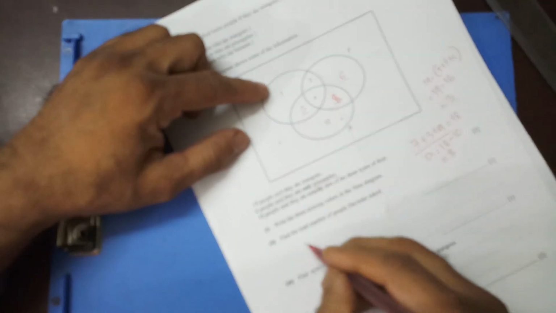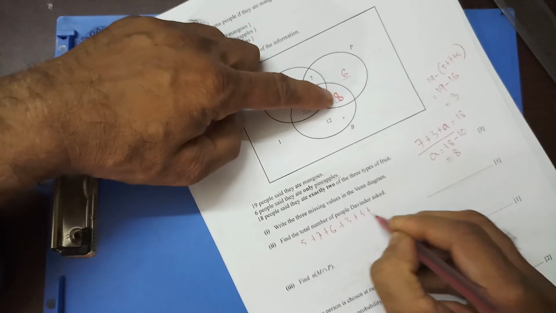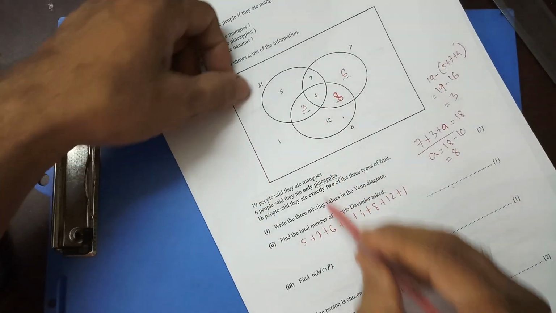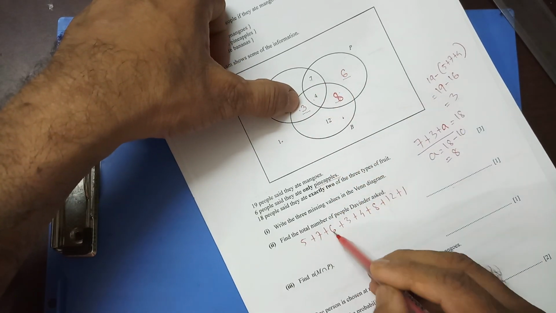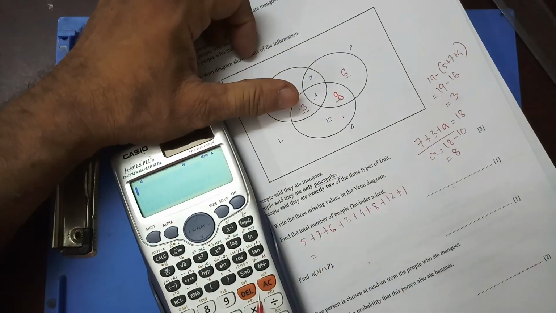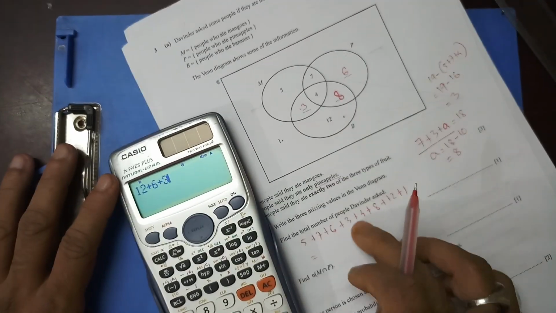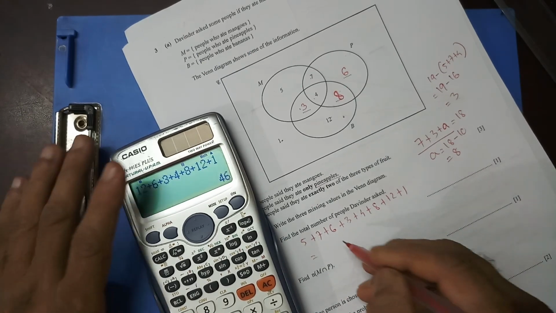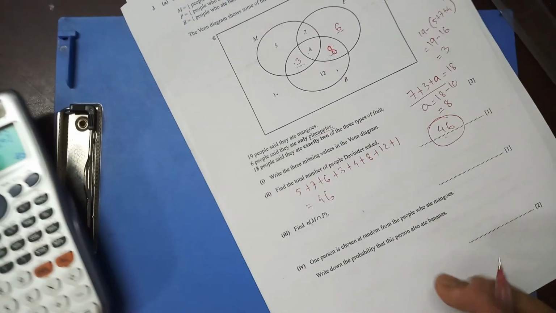Okay. So that's going to be 5 plus 7 plus 6 plus 3 plus 4 plus 8 plus 12 plus 1. I could have added all of them and found that, but it's always good to do this and then count it. 1, 2, 3, 4, 5, 6, 7, 8. So what do I got? 7 plus 5 is 12. Now this is 12 plus 6 plus 3 plus 4 plus 8 plus 12 plus 1. And I got 46. So Davinder asked 46 people.